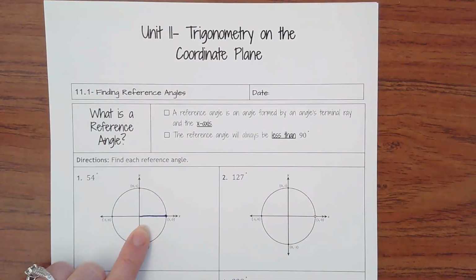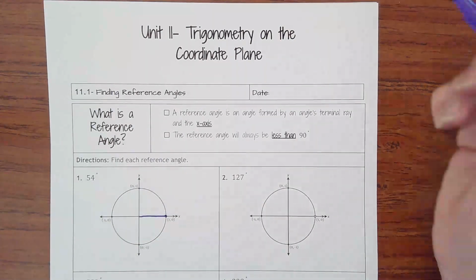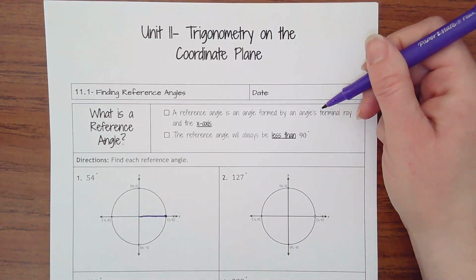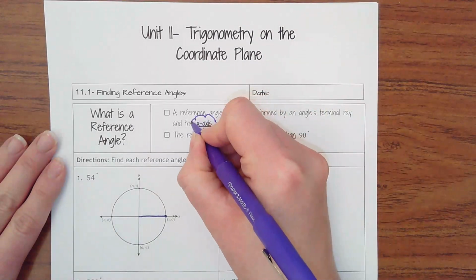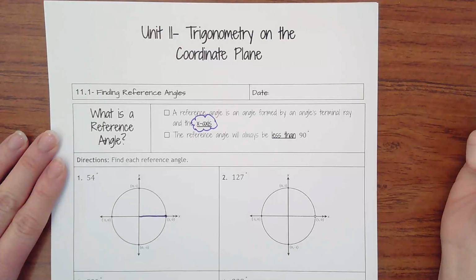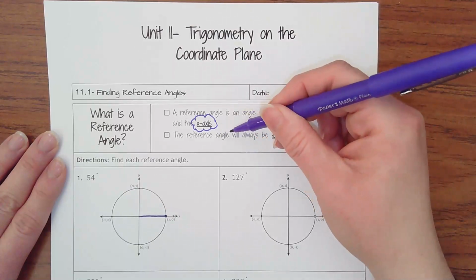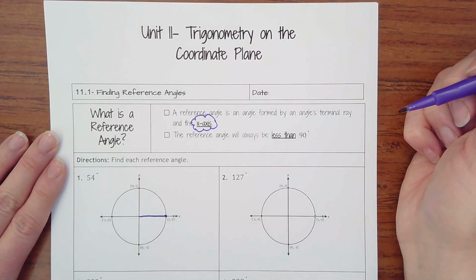So now we're going to learn about what a reference angle is. A reference angle is an angle formed by an angle's terminal ray and the x-axis. Circle this, star it, something. That's the most important part here, is knowing it's always with the x-axis. I'm not using the y-axis. So our final answer of the reference angle will always be less than 90 degrees.